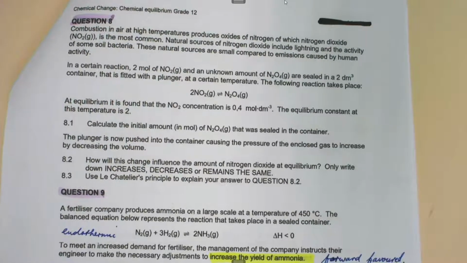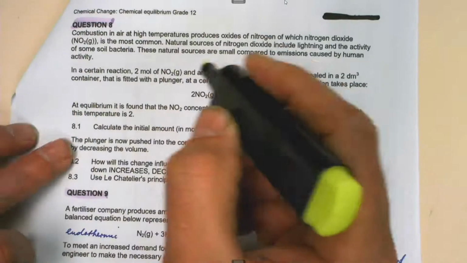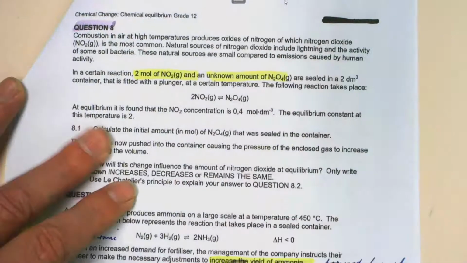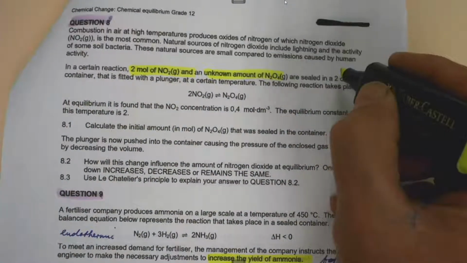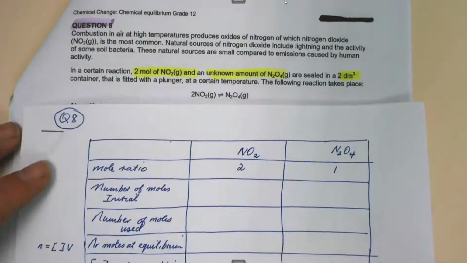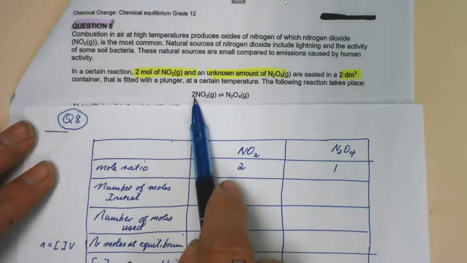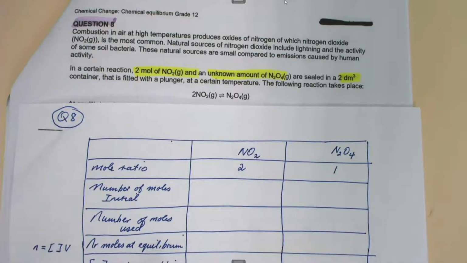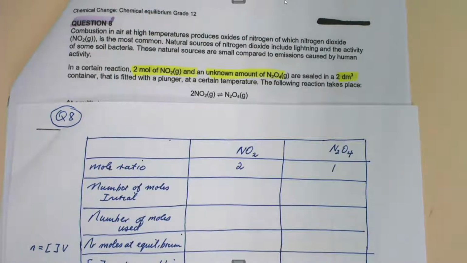In a certain reaction, now I'm here with the important stuff, 2 moles of NO2 and the unknown amount of N2O4 are sealed in a 2 cubic decimeter container. Can you see that is my initial number of moles? Okay, so if I go to my table for this equation there's my equation. The mole ratio is 2 to 1. Okay, and they said now to me that the initial number of moles is 2 moles of NO2. So I can put in a 2 there.